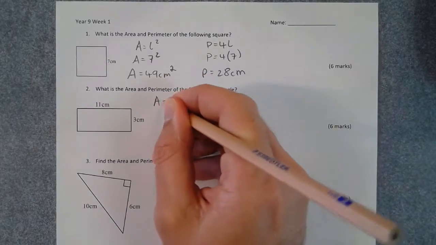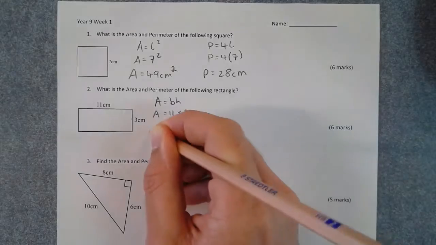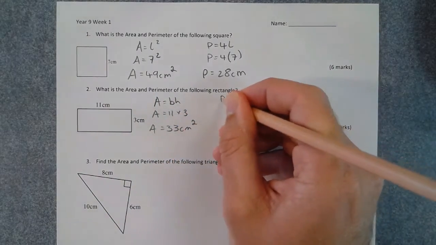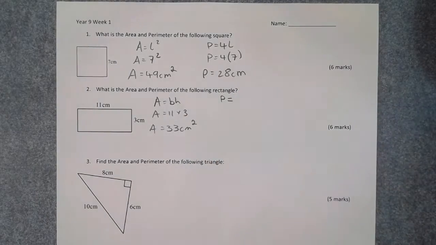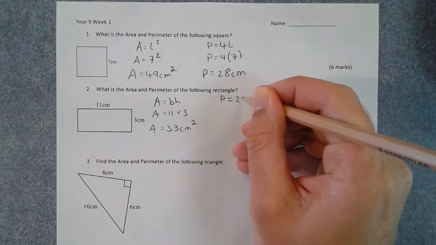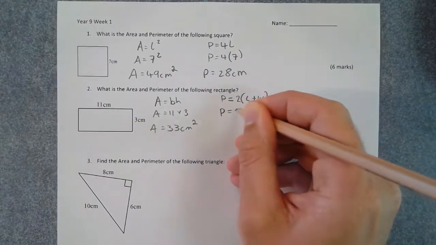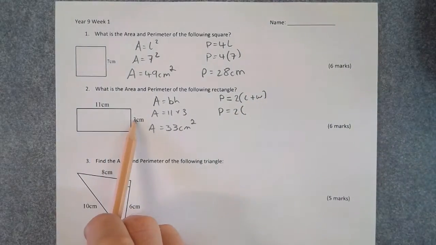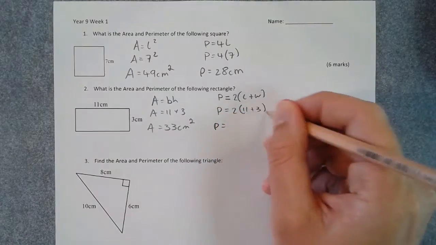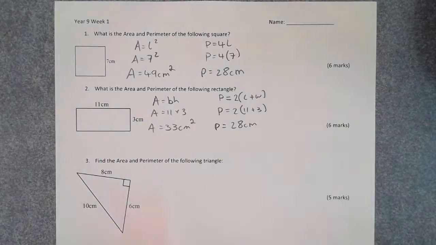So the area of a rectangle is base times height. In this case it will be 11 times 3, so the area is 33 squared centimetres. The perimeter of a rectangle, there are a few different formulas. You could do 2 length plus 2 width, which is a pretty easy one to do, or 2 lots of the length plus width, which is the quickest, because it's that plus that, times by 2. So it's going to be 11 plus 3, which is 14. 14 times by 2, so it's 28 centimetres is the perimeter.